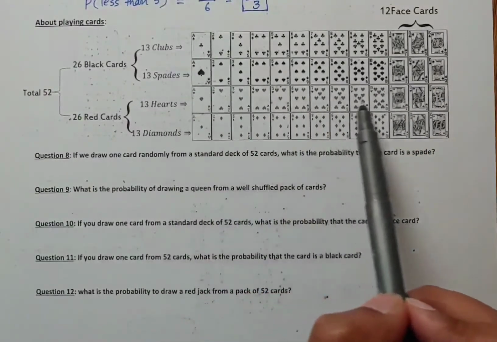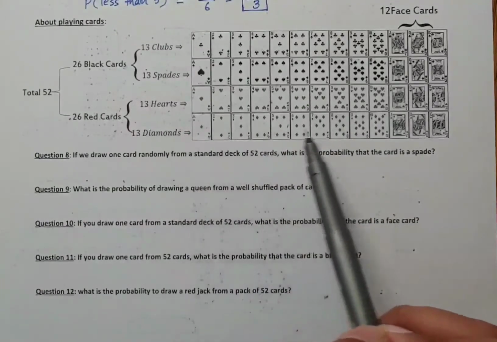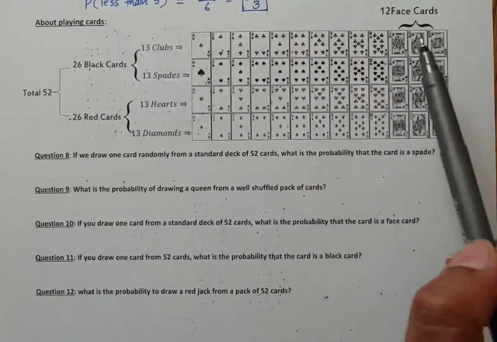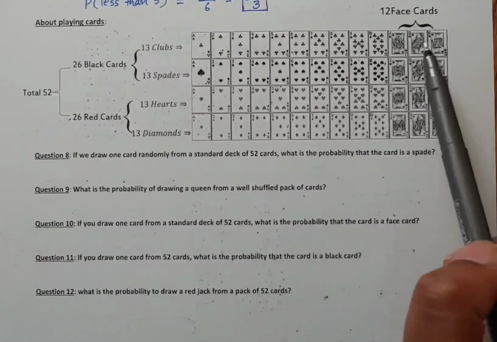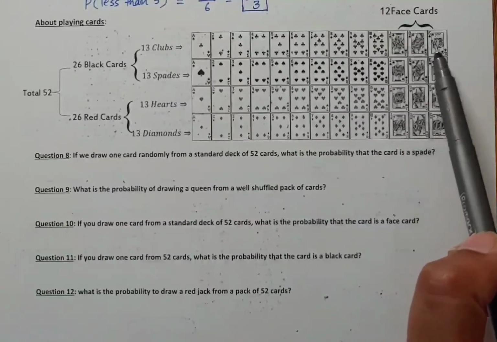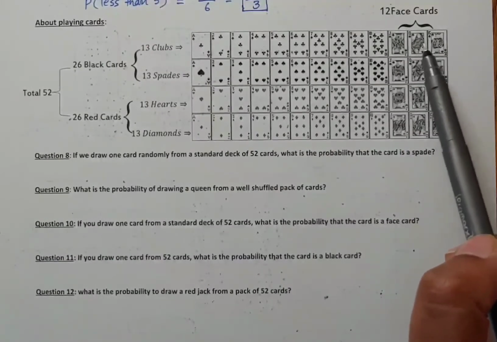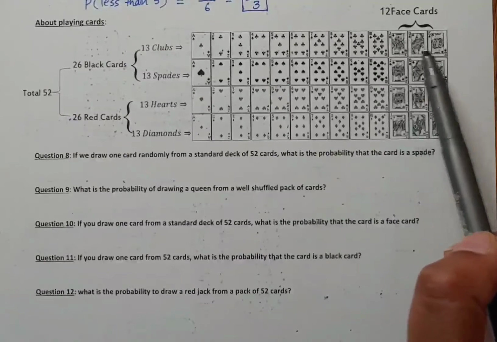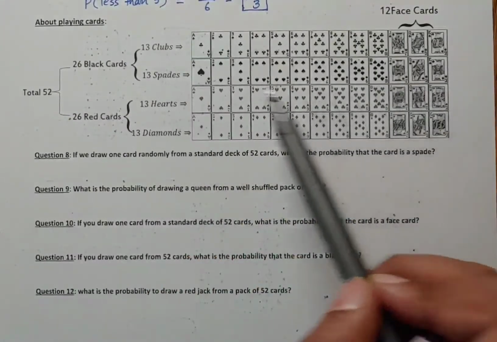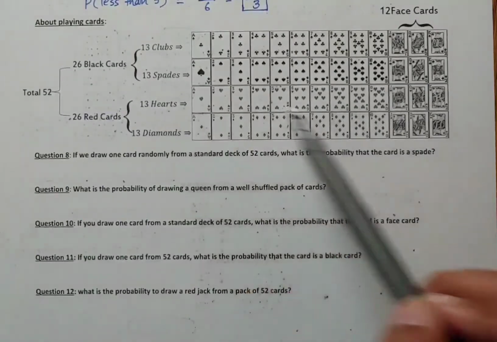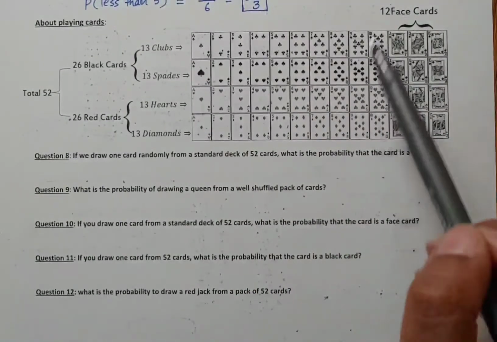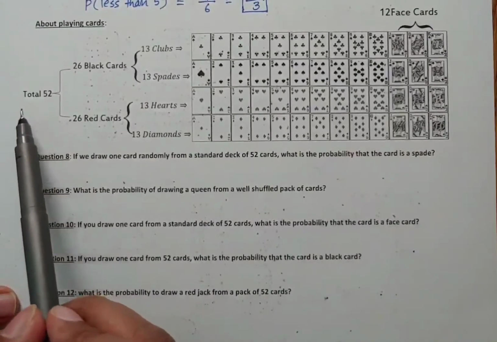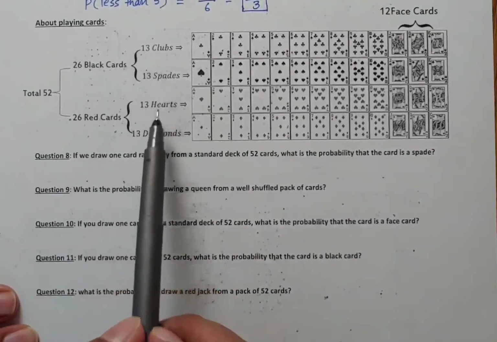And then hearts, you have 13 hearts and 13 diamonds. In those 13 cards, you get these 3 cards called face cards, because you have the jack, queen and king. They have faces on these cards, so we get a jack face, a queen face and a king face. So these are called the face cards. So 3 of clubs, 3 of spades, 3 of hearts and 3 of diamonds. So we get a total of 12 face cards. So we have a total of 52 cards, and 13 of each suit.